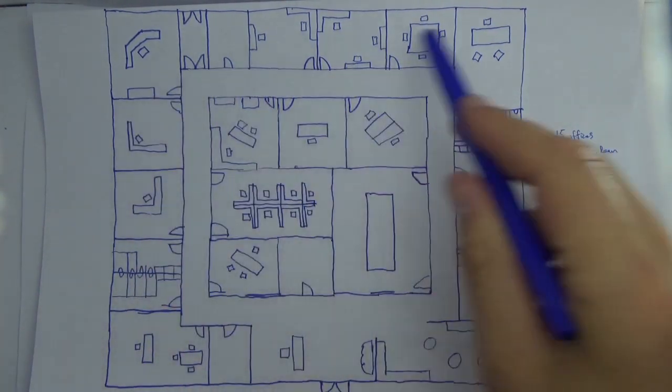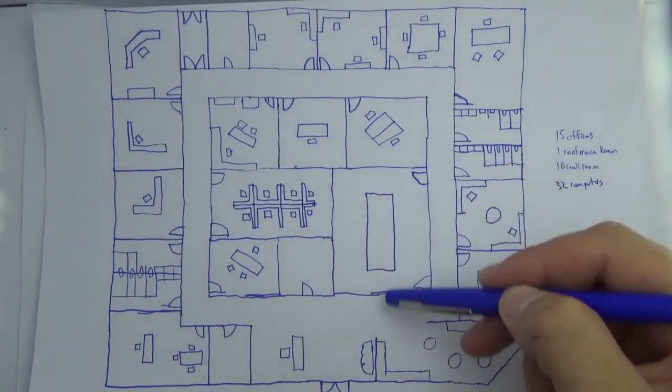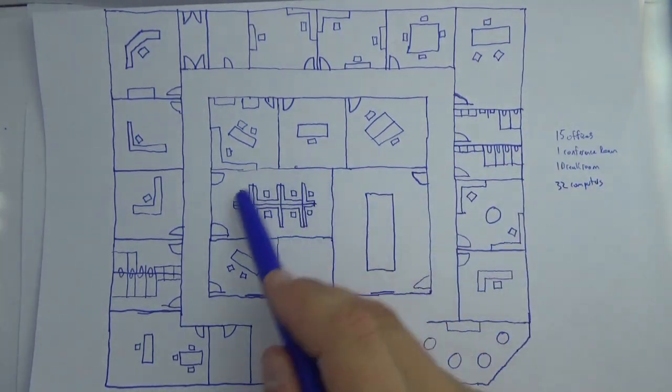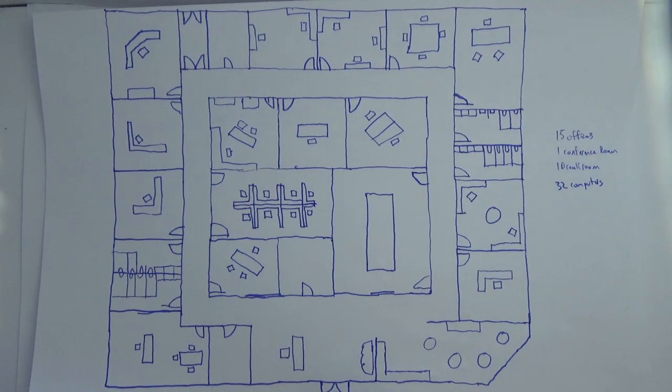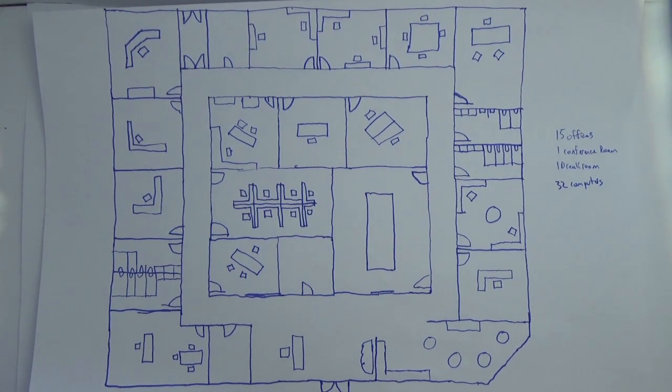We've got some offices around the perimeter, and in the middle here, this looks like a conference room. We've got a cubicle area over here. The main entrance is down over here with a secretary's desk. Looks like we've got a break room over here, a couple of bathrooms, and a hallway that goes all the way around the offices. So that gives us an idea of what the layout of the building is.